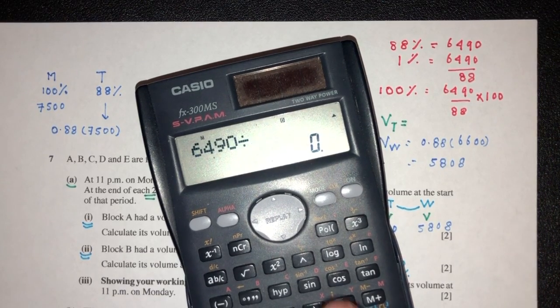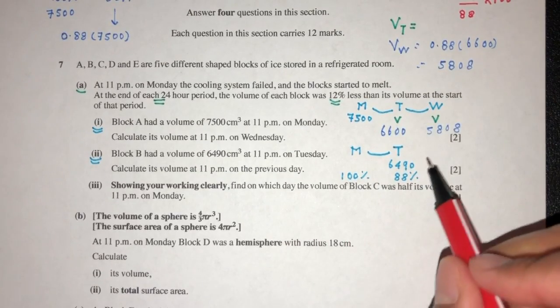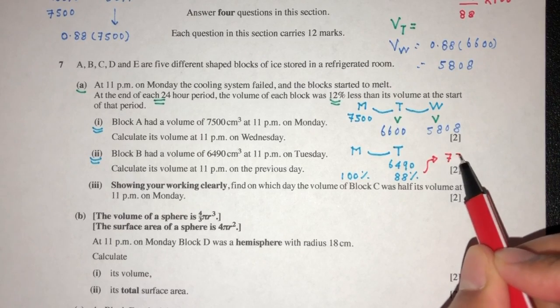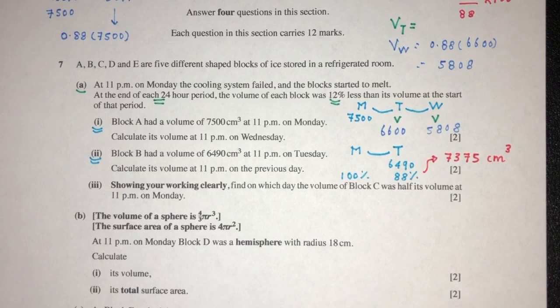6490 divided by 88 times 100. That should be 7375. So your answer here will be 7375 centimeters cube for the volume on that previous day, Monday.